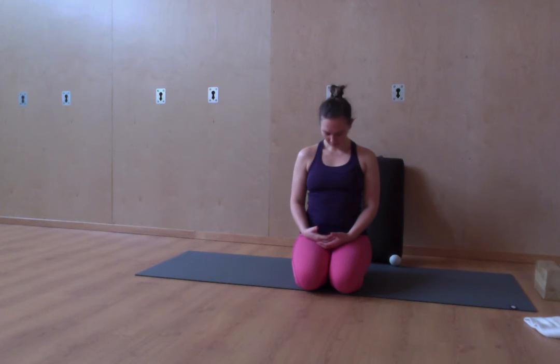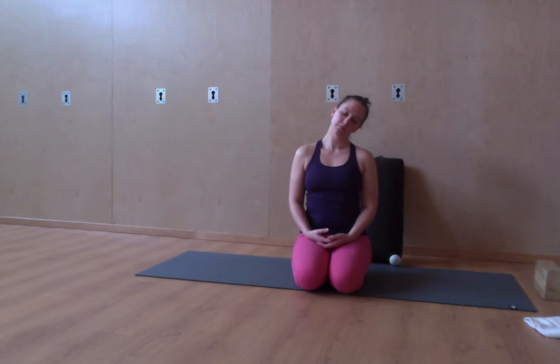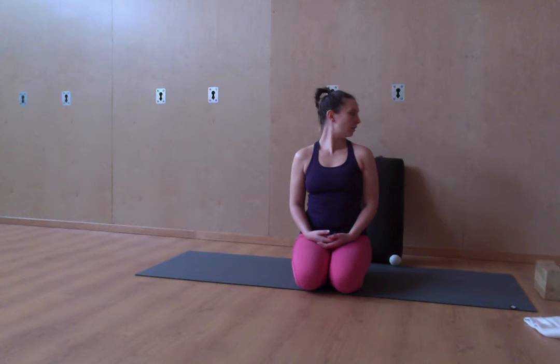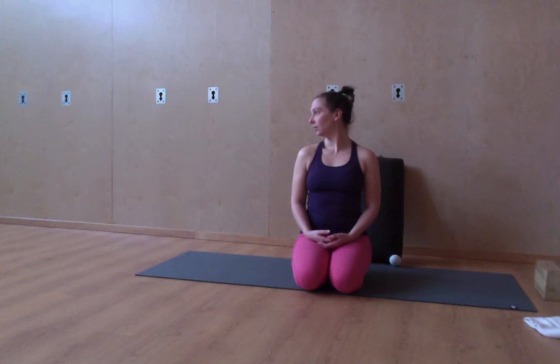So exhale, flexion, inhale, extension, come back to neutral, and then inhale, exhale to the right, inhale, neutral, exhale to the left, inhale, neutral, coming into our twist, exhale to the right, inhale, neutral, exhale to the left, and inhale back to the starting position.